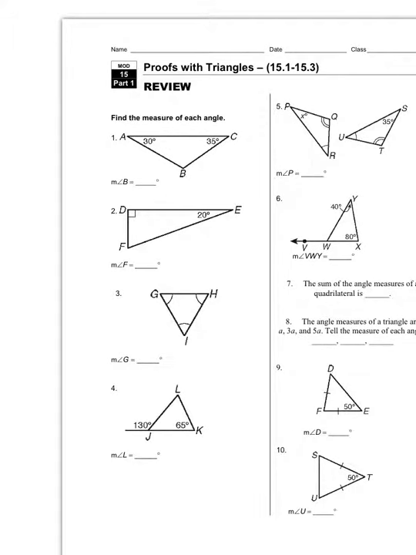This is the review on triangle congruence and proofs with triangles, also exterior angles theorem and Triangle Sum Theorem. This is Module 15 Part 1. Goes from lesson 15.1 all the way to 15.3.